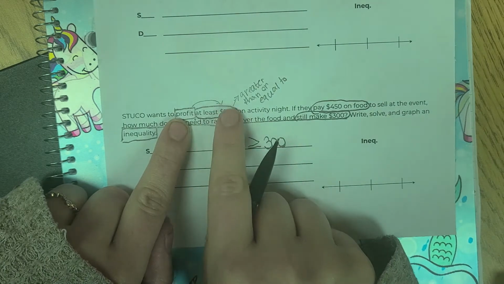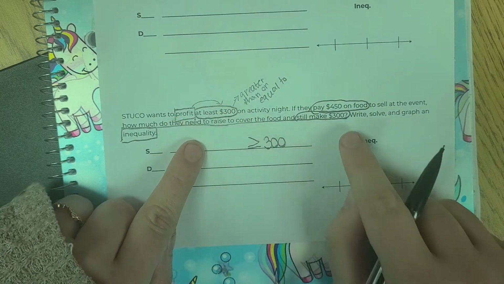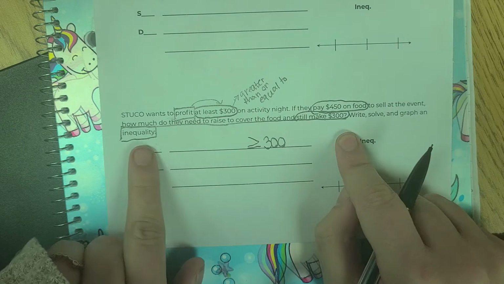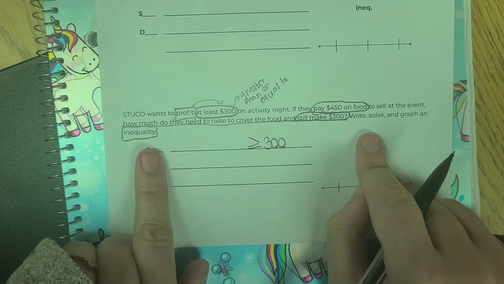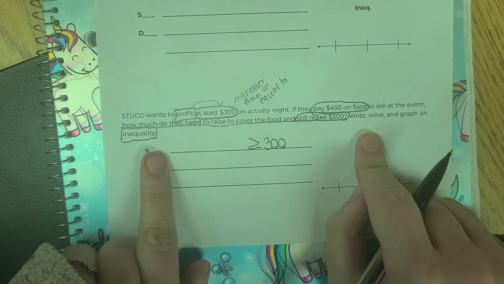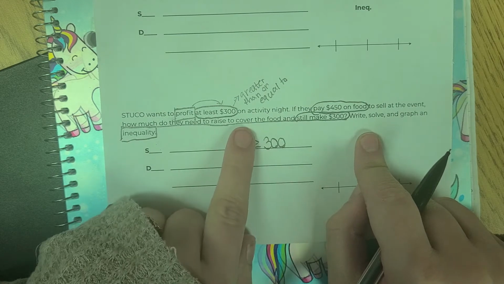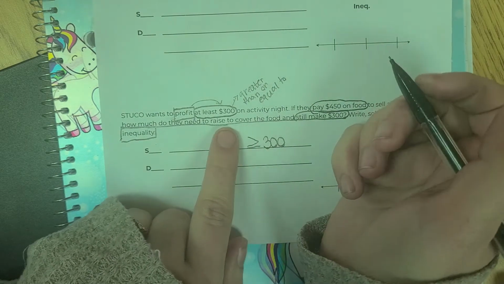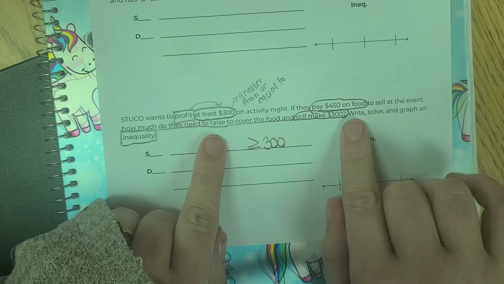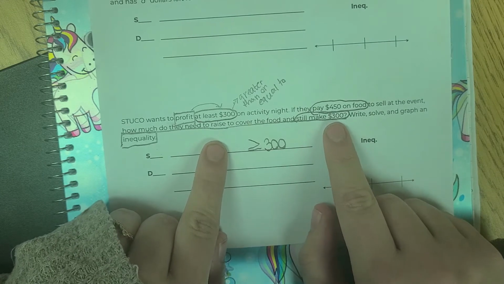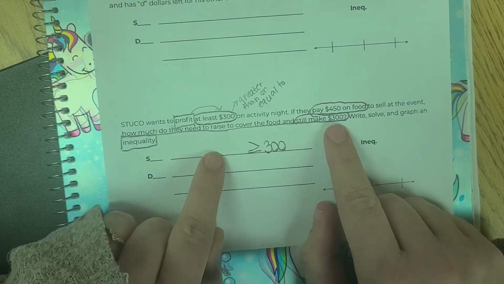Now, if I already know that that's my total, think about what you would have to do. Let's go ahead and just say x as our variable. What are we going to have to do after we find out how much money we have?